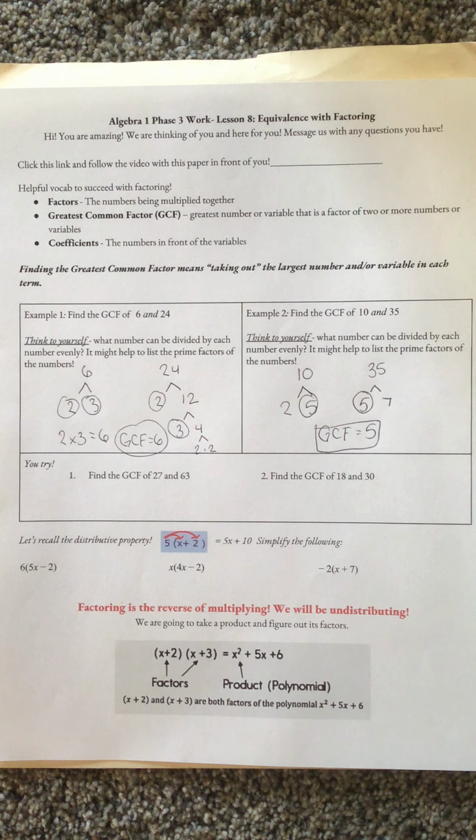Alright, so since you have taken the time to try numbers 1 and 2, the answer for number 1 was 9. So the GCF of 27 and 63 is 9. And for number 2, the GCF of 18 and 30 is 6. So hopefully you guys did that good.